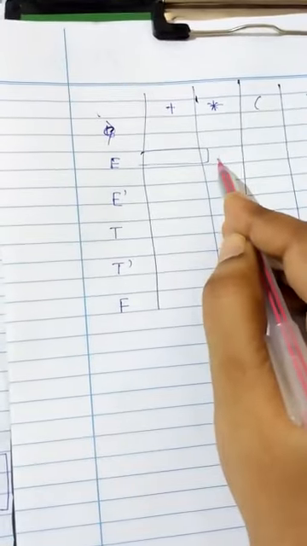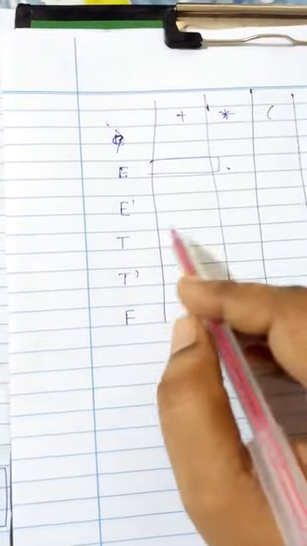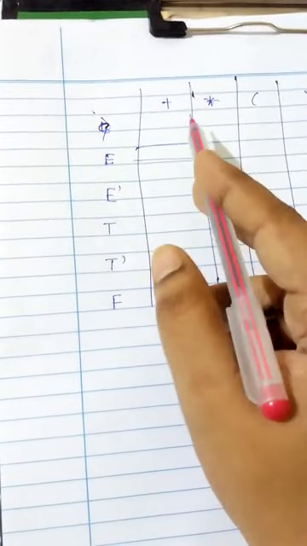Similarly, there is a cell value for E comma star, and for F comma plus. So in each and every cell of the table, you have to add some production rule.